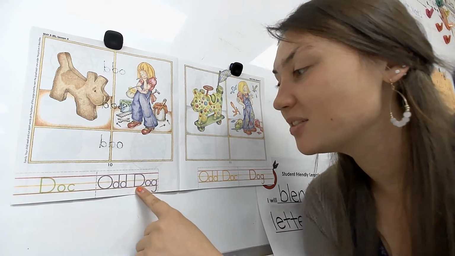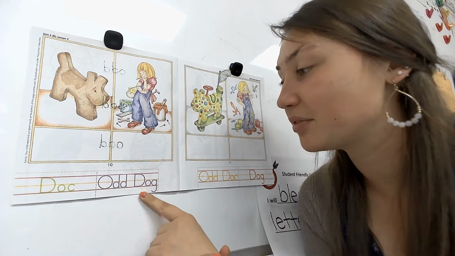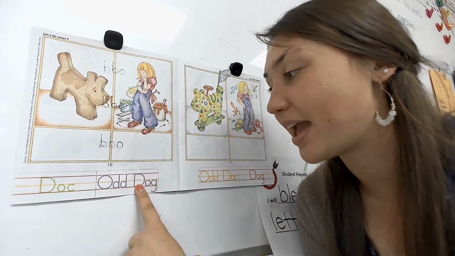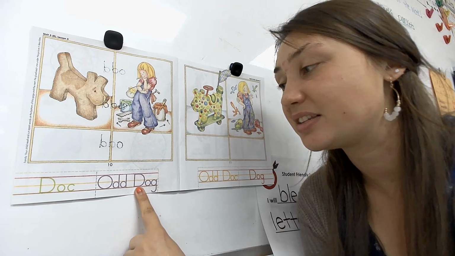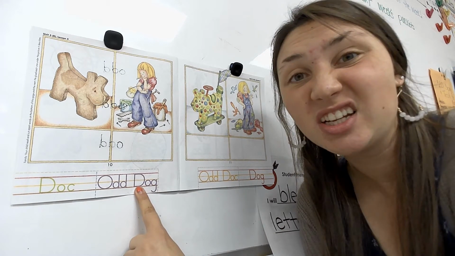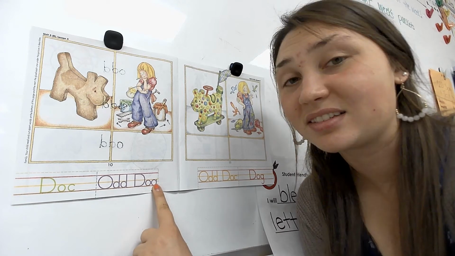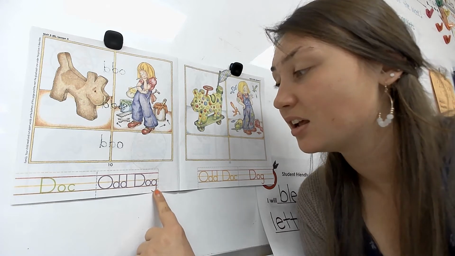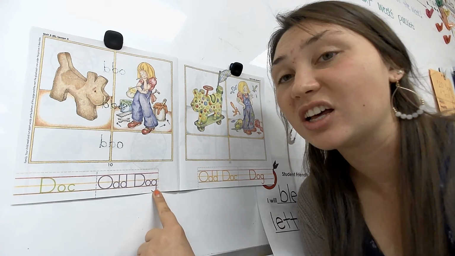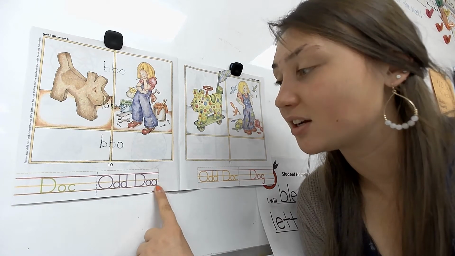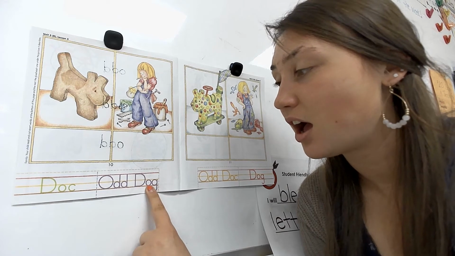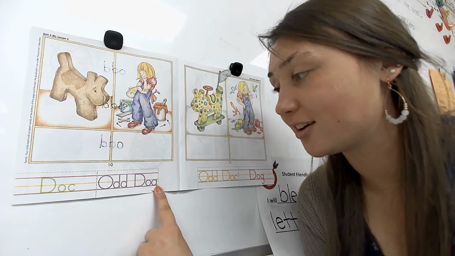The next word, let's try sounding out this word. Put your finger underneath the capital D. You say the D sound, d. Next letter, ah. Last letter, G, g. Dog, d, a, g, dog.